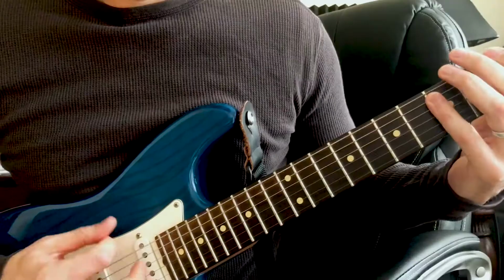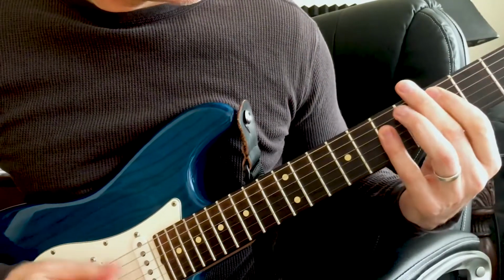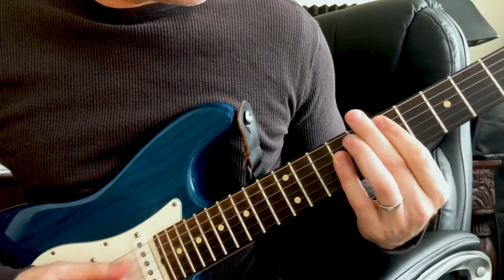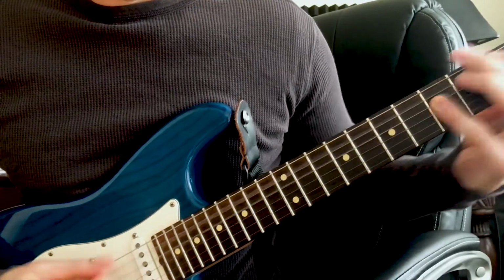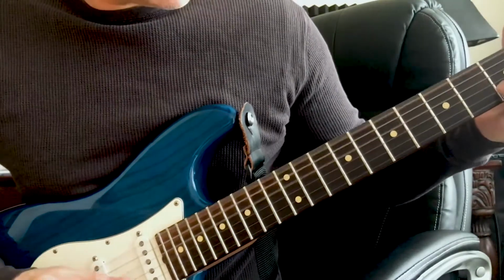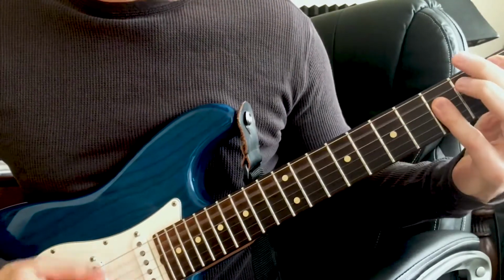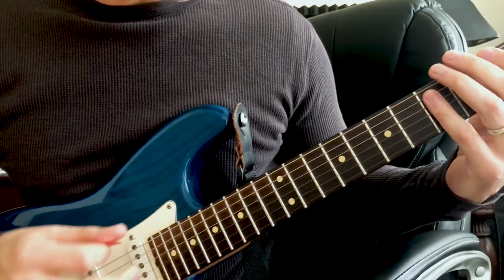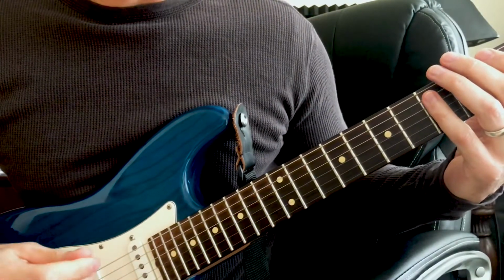So now let's change the sound. Let's make it an electric rock guitar sound. So now let's try changing the time signature. Let's put this in 5.